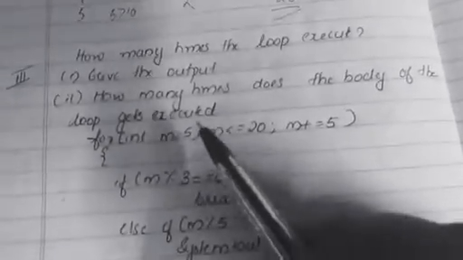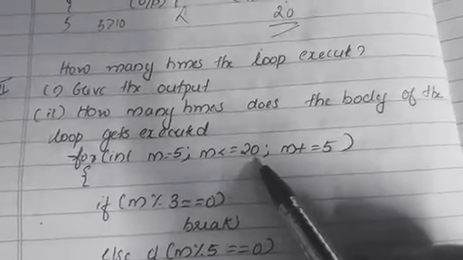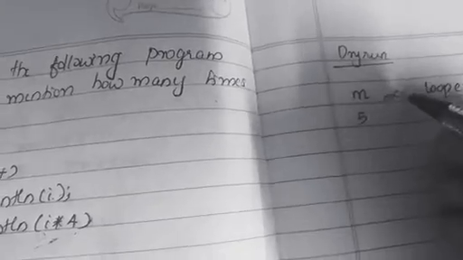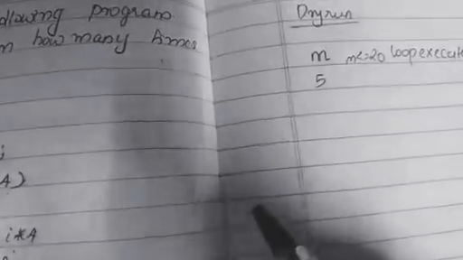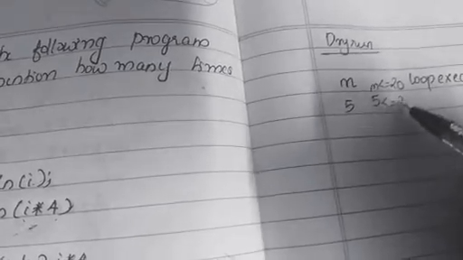So what is the condition we want to check? That is m less than or equal to 20. That is the condition we want to check. What is the value of m? 5. 5 less than or equal to 20.